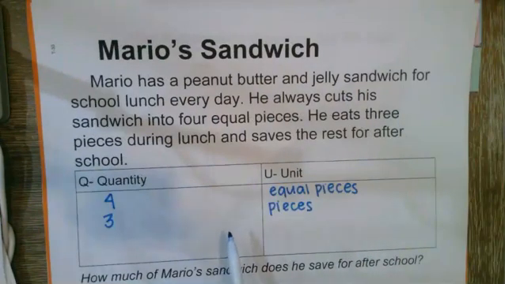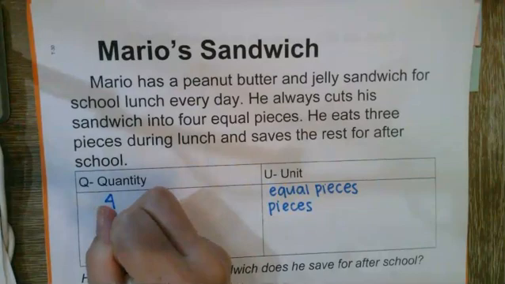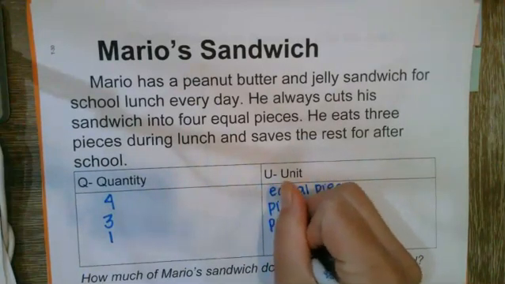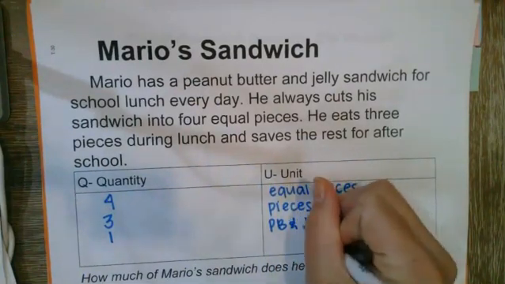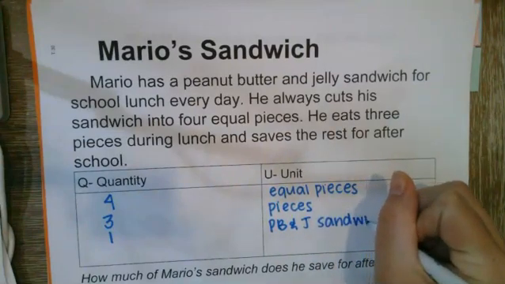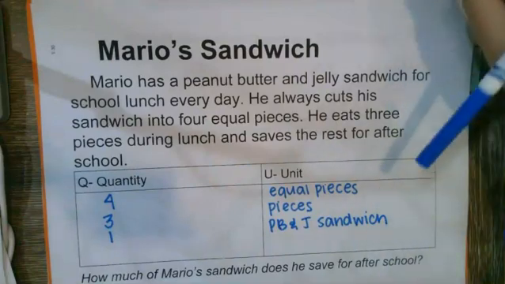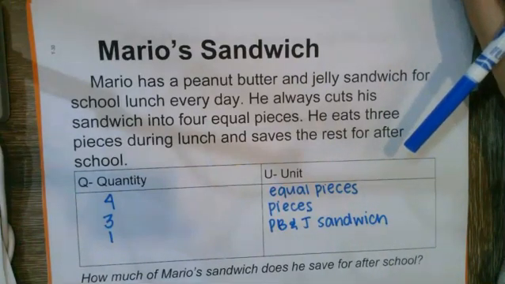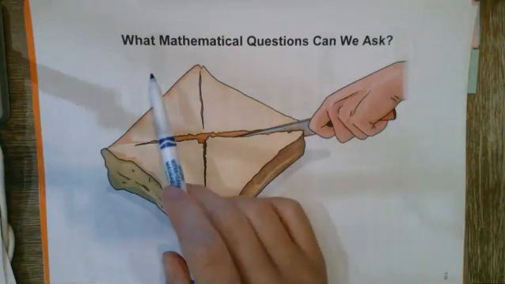Here are some quantities in this story. We know that he cuts it into 4 equal pieces and he eats 3 pieces. You could also argue that we're talking about 1 PB&J sandwich. That can count as a quantity as well. Are you ready for the third read? In the third read, I'm going to read the story to you one more time, and I want you to think about what mathematical questions we can ask.